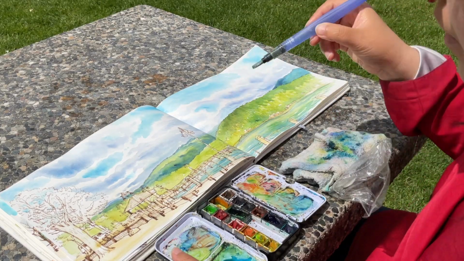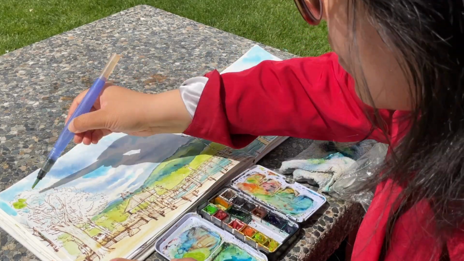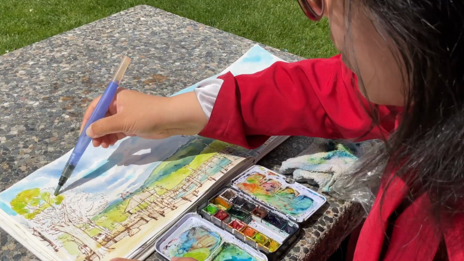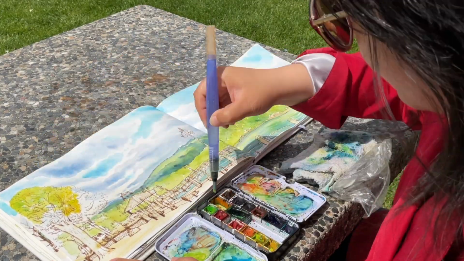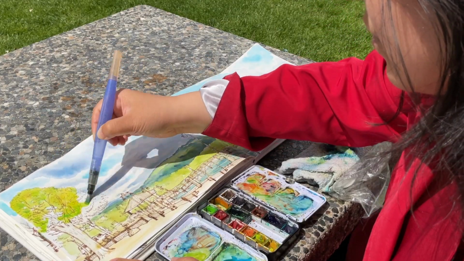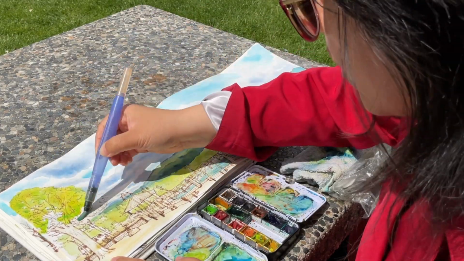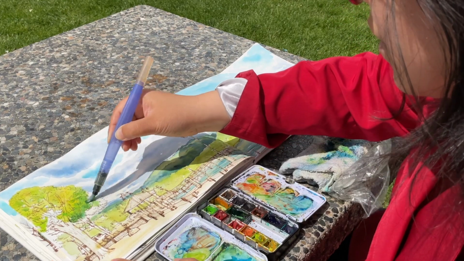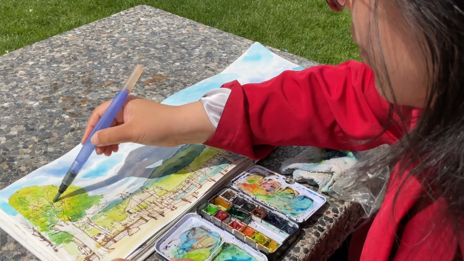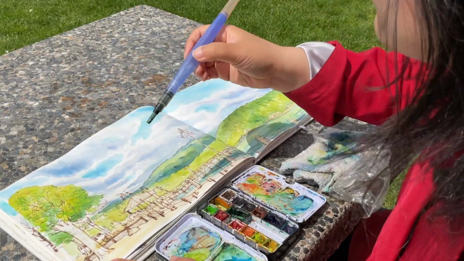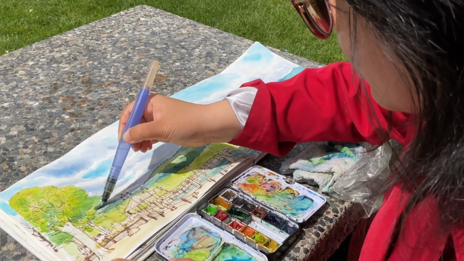While waiting for that, I think I'm ready to paint the maple tree in the foreground, as usual, starting with various kinds of yellow greens. This one is more of a golden yellow green containing a lot of yellow ochre and lime green. And the bottom 30% of the canopy of the tree is mostly viridian green, wet into wet.